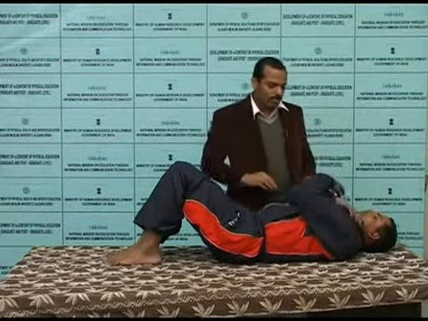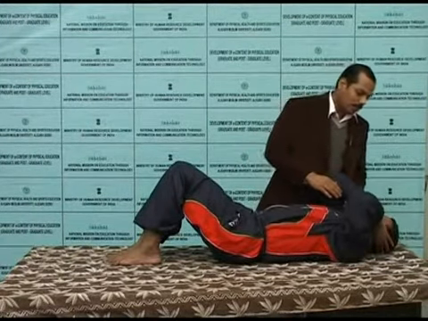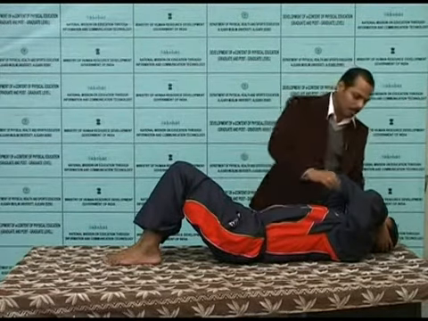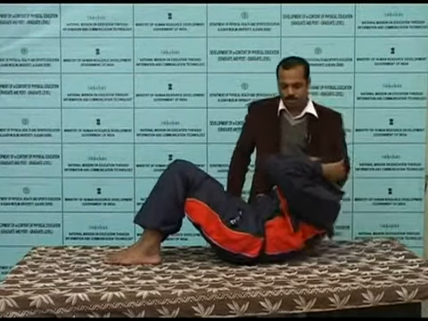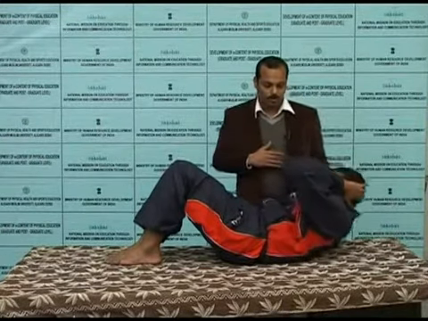In the next stage of exercises, he can keep both his hands above the head, or both his hands over the head, and he can lift the upper torso again, and he can go back to his normal position.